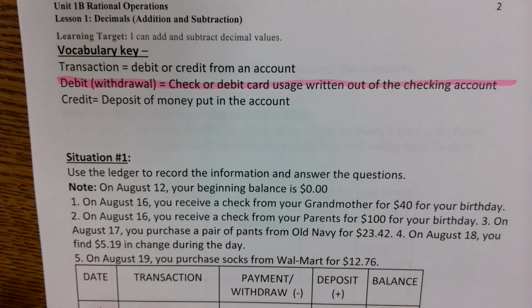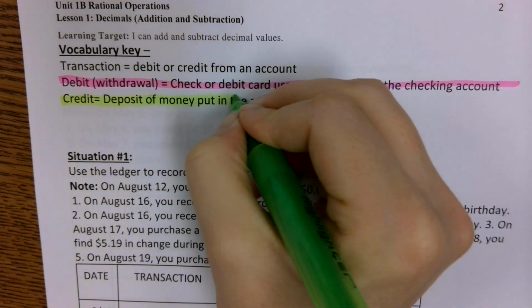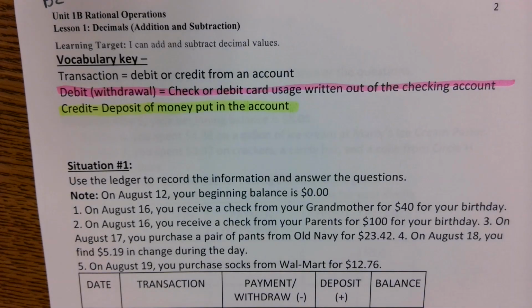Then you have a credit. A credit is a deposit of money. That means that you're putting money back into the account. So maybe you purchased something, didn't like it, and then you returned it. So then they credit the money back into your account. Or maybe somebody wrote a check to you, so you're depositing it in. That's a credit that's getting added into your account.